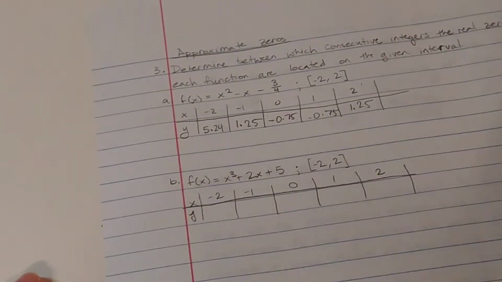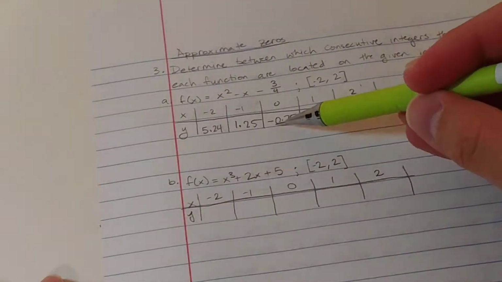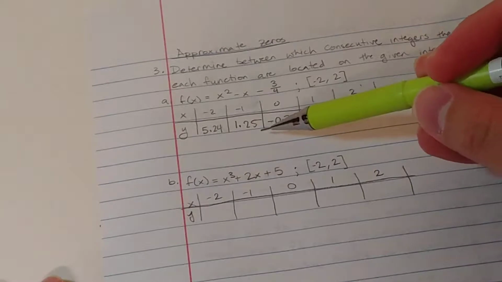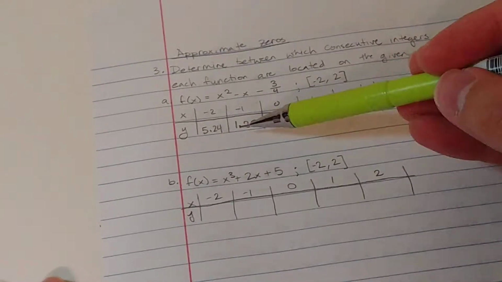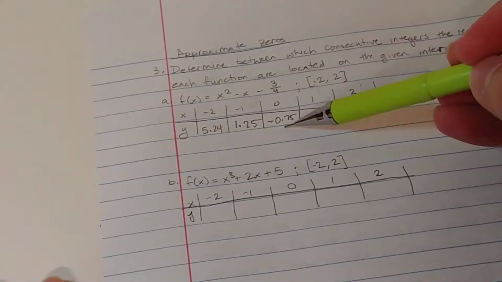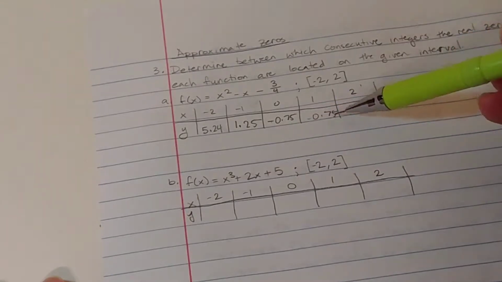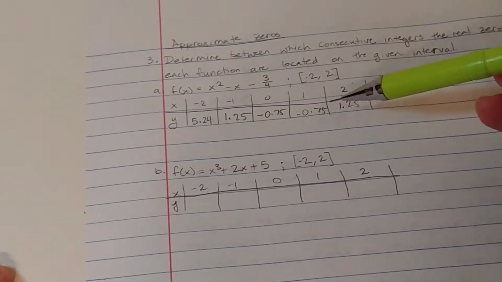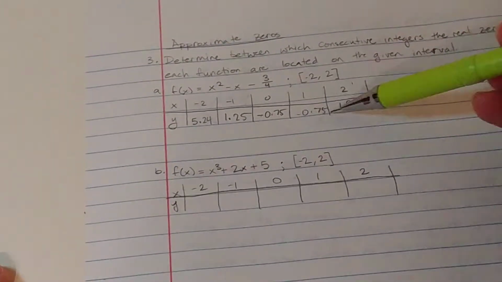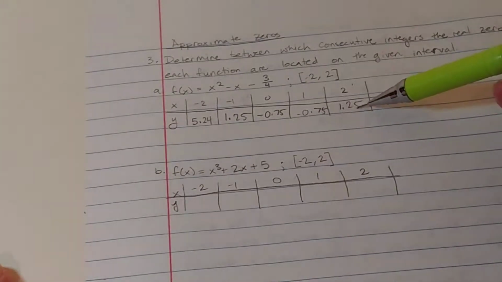Okay, so we'll do the rest. Alright, so here's what we got. When we plug those in, we get 5.25, 1.25, -0.75, -0.75, same, and then 1.25.